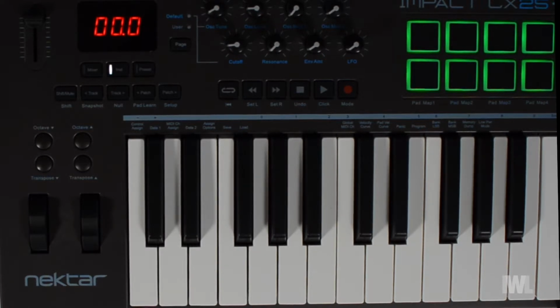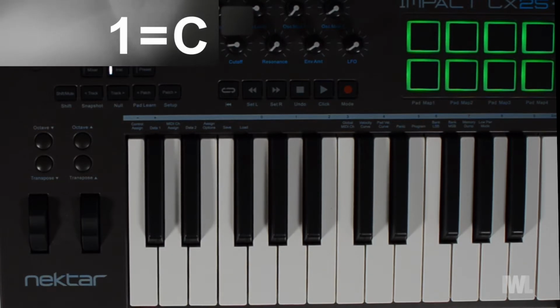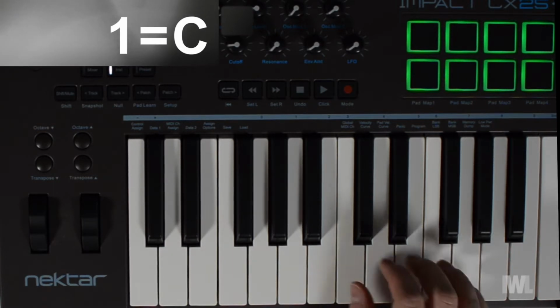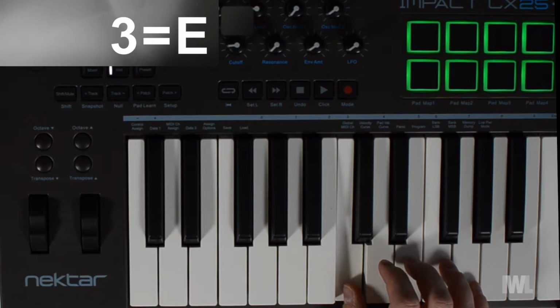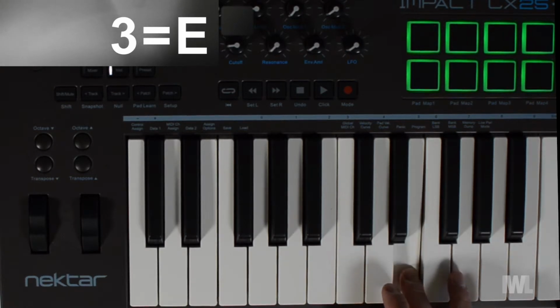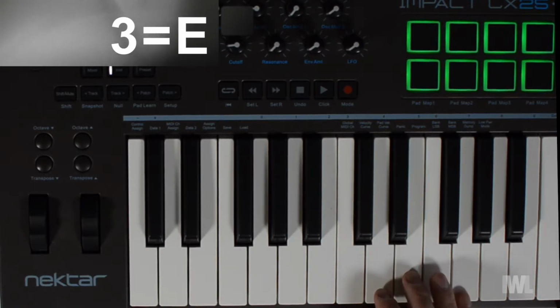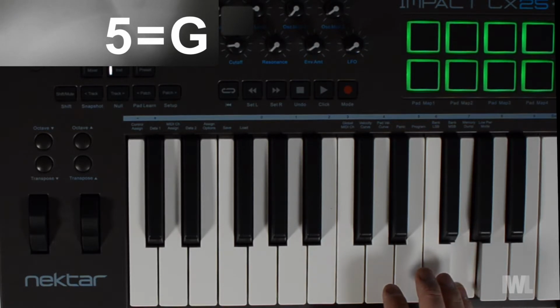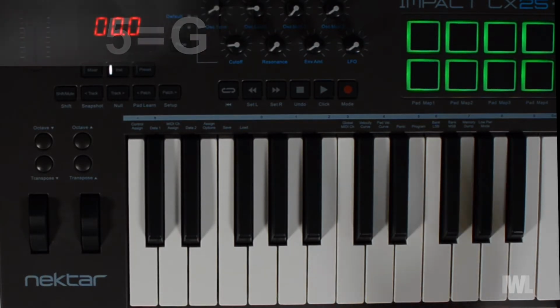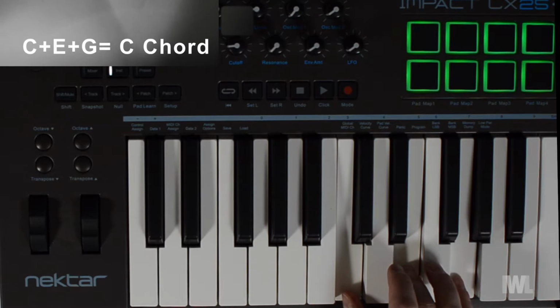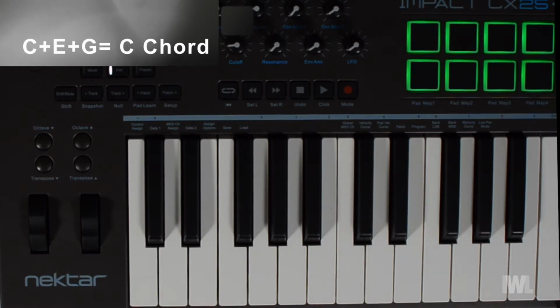Every major chord consists of 3 main notes that make up that chord. The 1, which in this case would be the root note, C, and the 3, which is an E, and the 5 note, which is a G. And these 3 notes together make up a C chord. I know this is very basic, but hang with me.